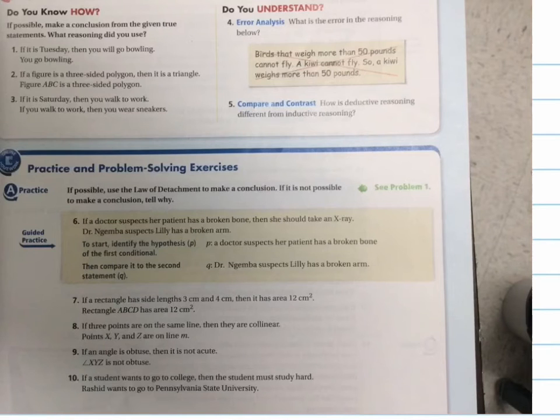Number 4. I think a kiwi is closely related to an ostrich or something, isn't it? It's not a penguin. A kiwi's a fruit, too. Okay, what is the error in the reasoning below? Birds that weigh more than 50 pounds cannot fly. All right, birds, if they weigh more than 50 pounds, then they cannot fly. A kiwi cannot fly. Therefore, a kiwi weighs more than 50 pounds. There's an error there. What is it?